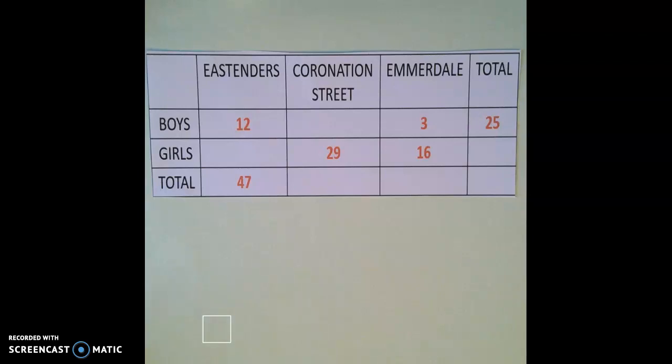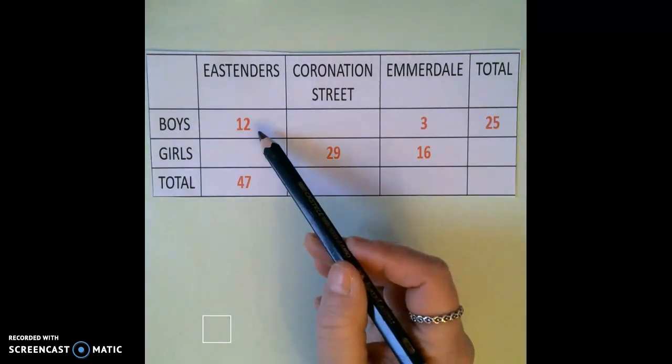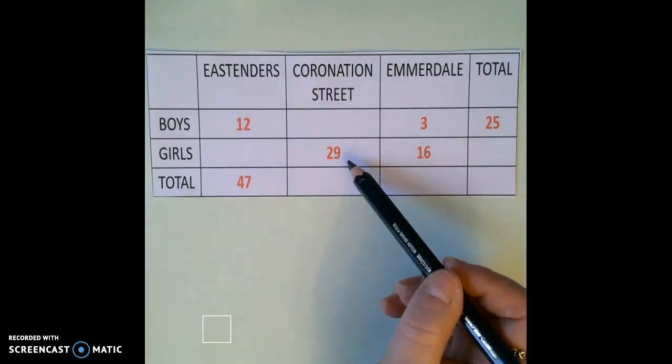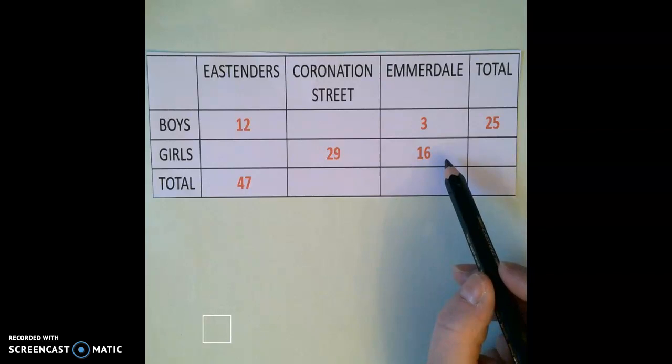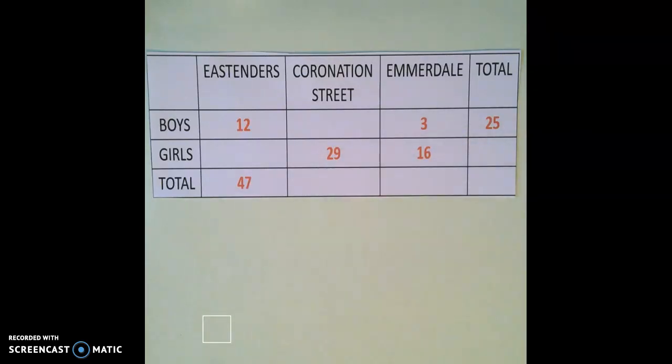Okay, so in this question, we've been asked to fill in the rest of the table. Now, the table's already been populated with the information that we had in the description. So we know altogether that there are 47 people who watched EastEnders. 12 of those were men or boys. 29 women watched Coronation Street, and 16 women watched Emmerdale, and 3 of the men who were surveyed watched Emmerdale as well.